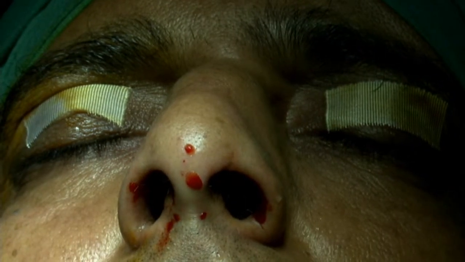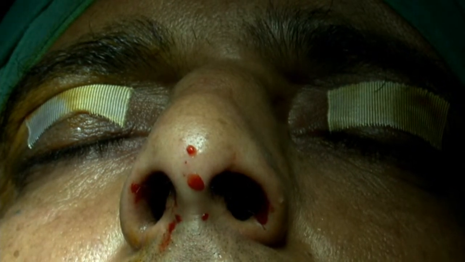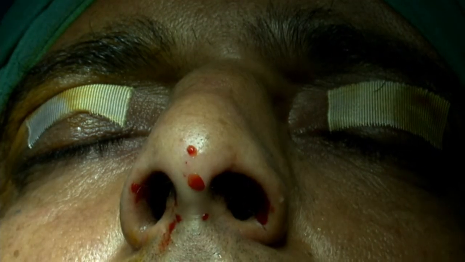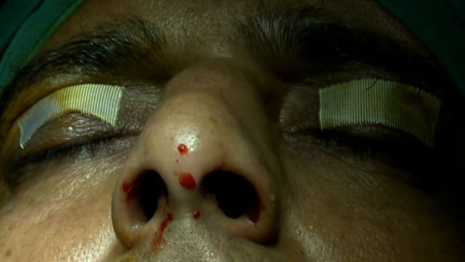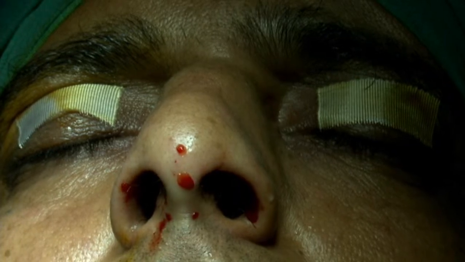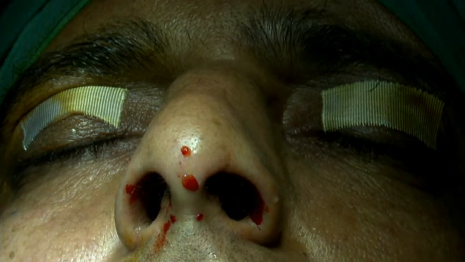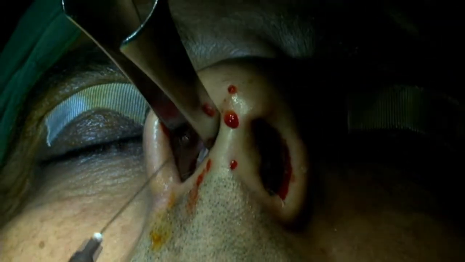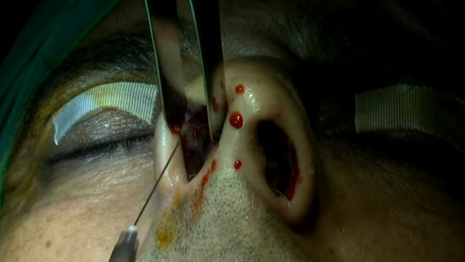Now what is the fourth step? For the dorsum. So where do we engage this needle? Between the upper lateral and lower lateral. Yes. So look, this is the upper lateral, and this is the lower lateral.